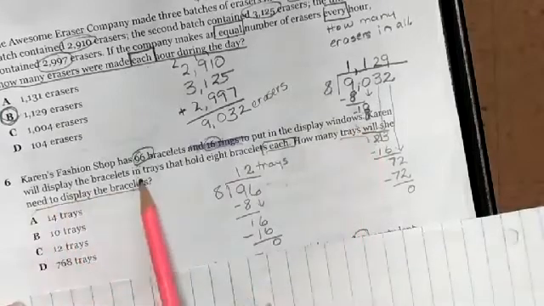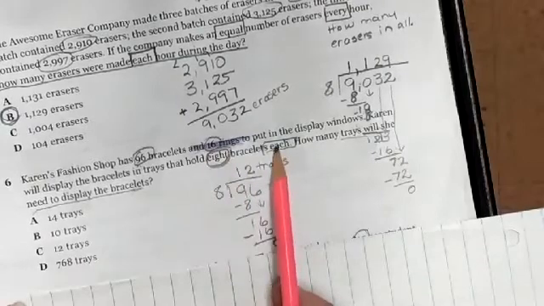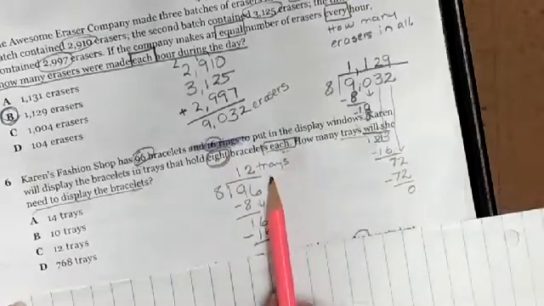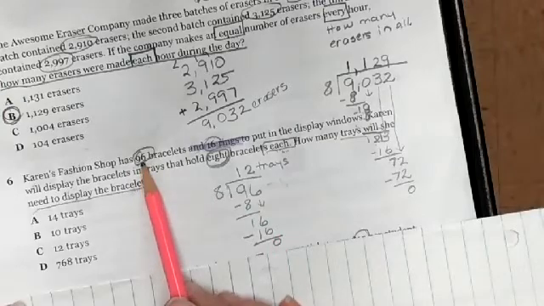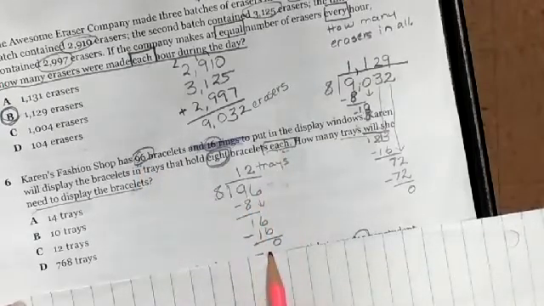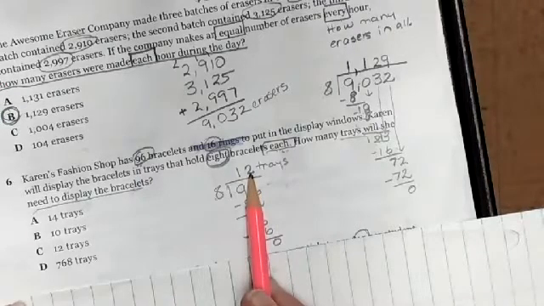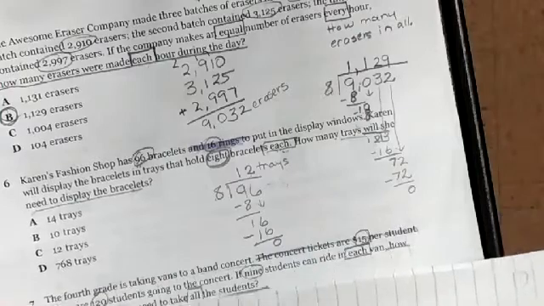Karen will display the bracelets in trays that hold 8 bracelets each. I see that word each, which means equal groups. Is she going to have more than 96 bracelets? No, she's not. So we divided 96 by 8. You can see our work here, and we got 12 trays that she needed to display those bracelets.